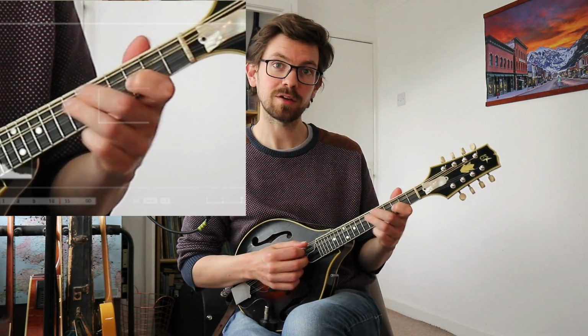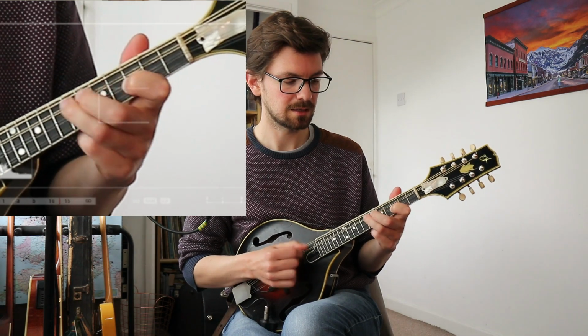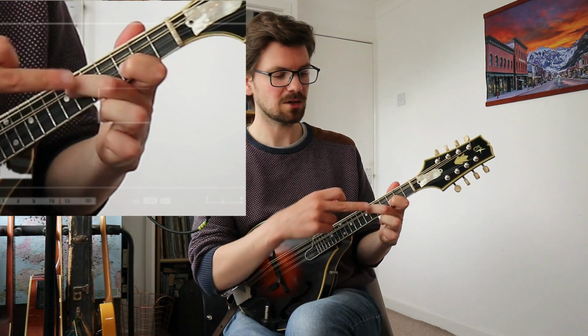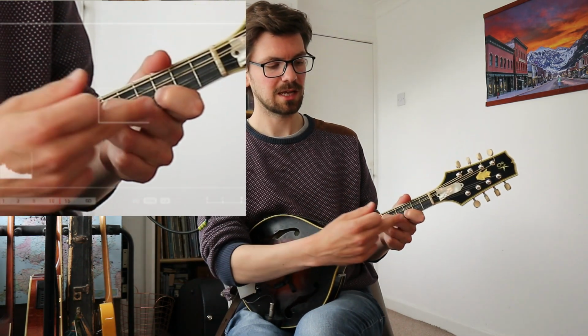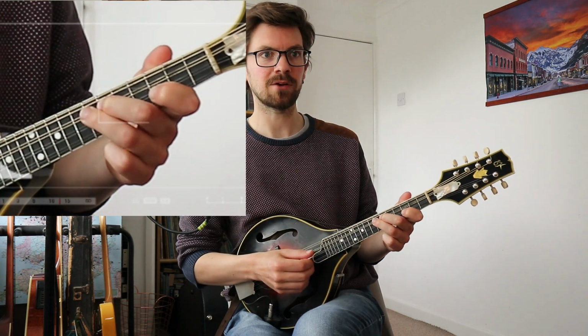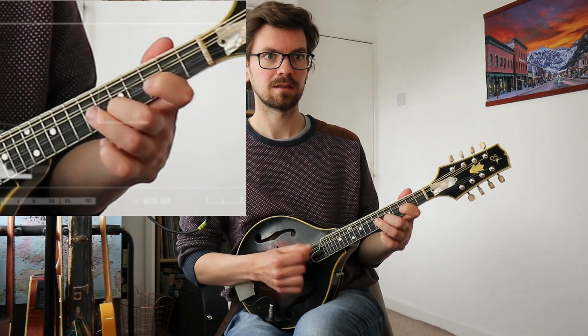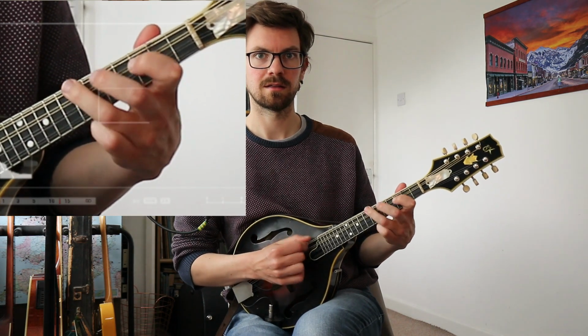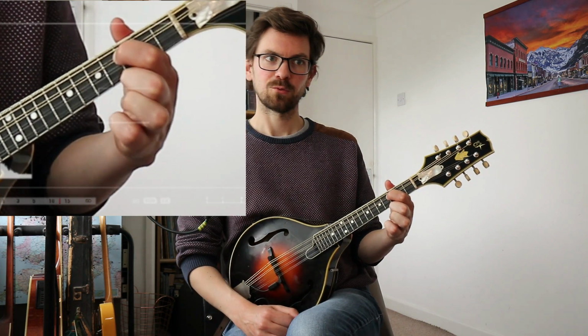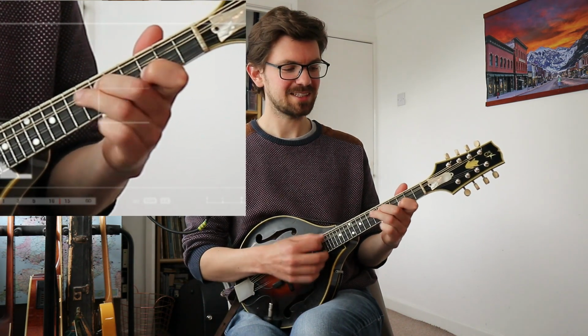Convention would say that the ring finger also would have to cover 6. But that's quite messy, so I think what's happening is David Grisman is getting his middle finger to reach out and help out there on the 6th fret. Which is a really good little phrase. I love that phrase.